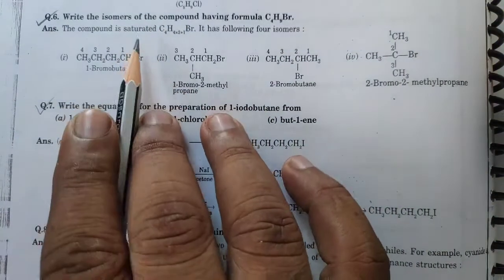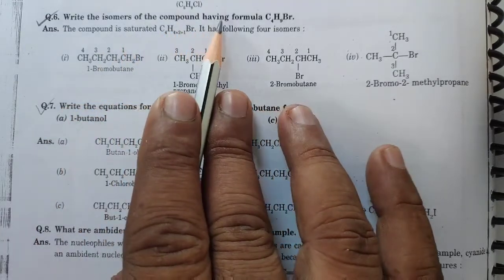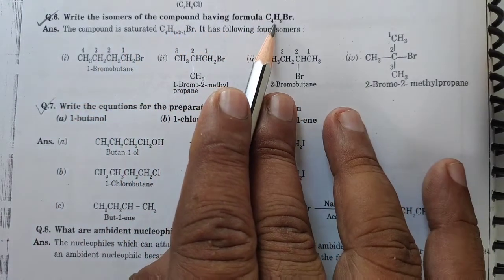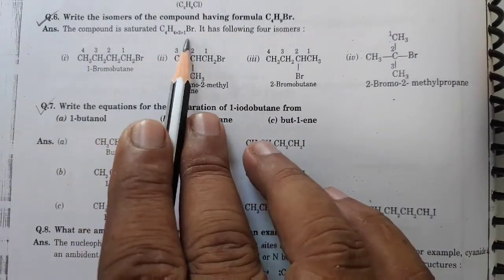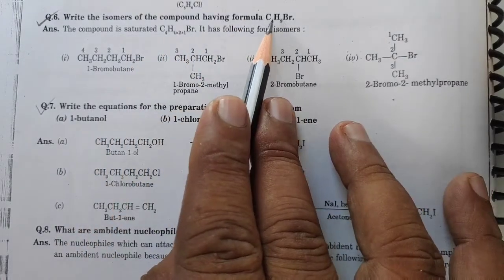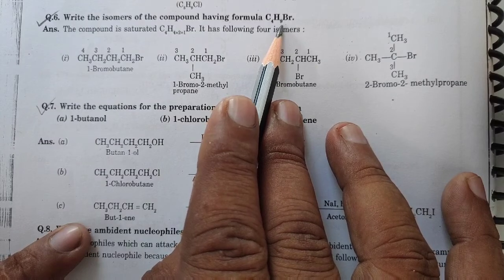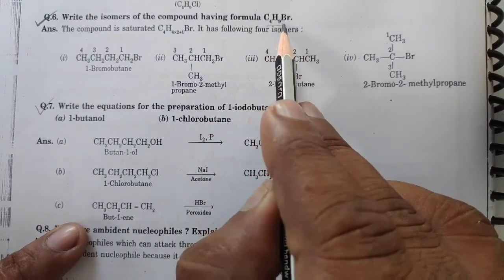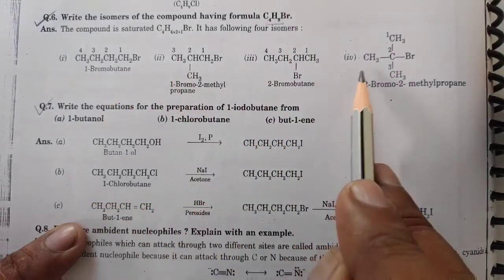Now this is question 10.6. Write the isomers of the compound having formula C4H9Br. Writing the isomers for this, you can see it's derived from an alkane, butane, with 4 carbons. So there are 4 isomers possible.